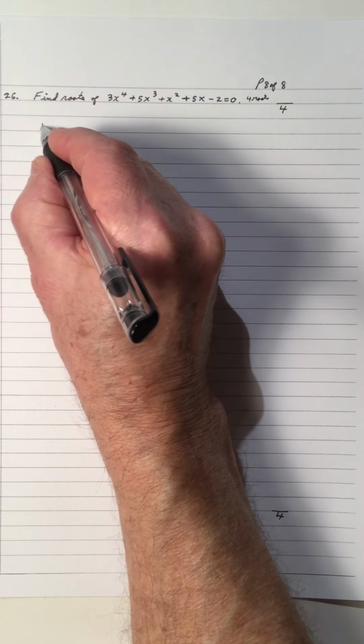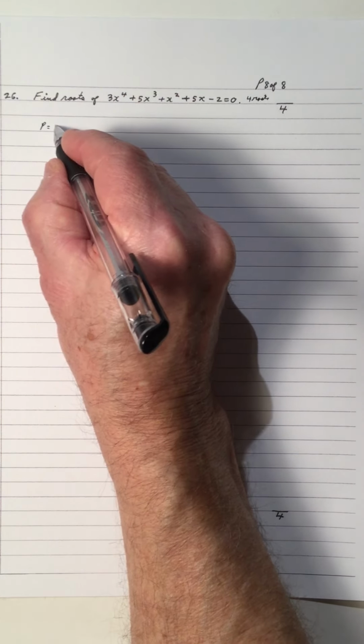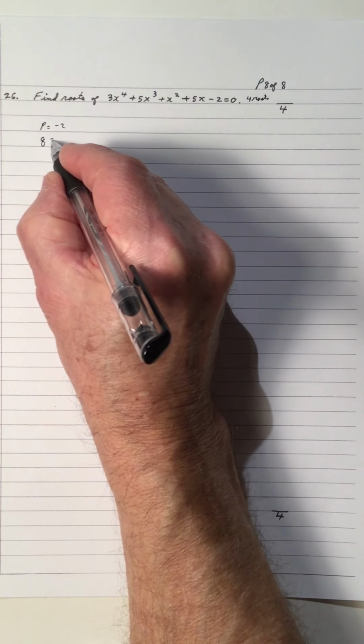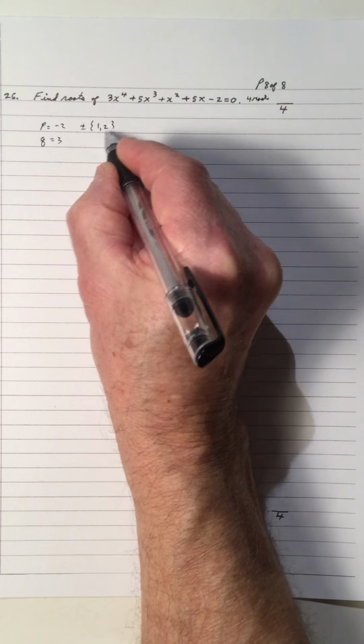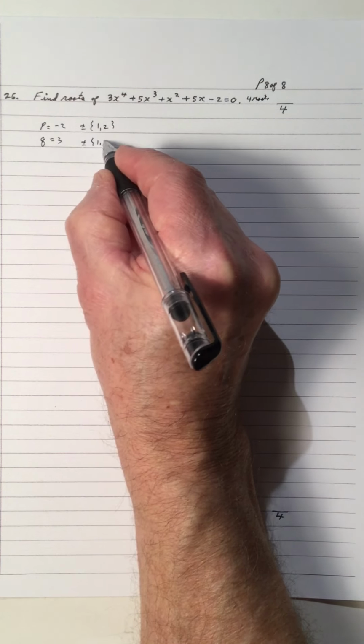And so now we have to do P is negative 2, Q is 3. So we have plus minus 1 and 2, plus minus 1 and 3.